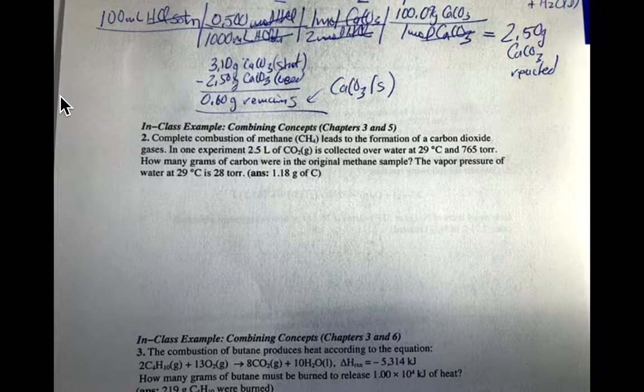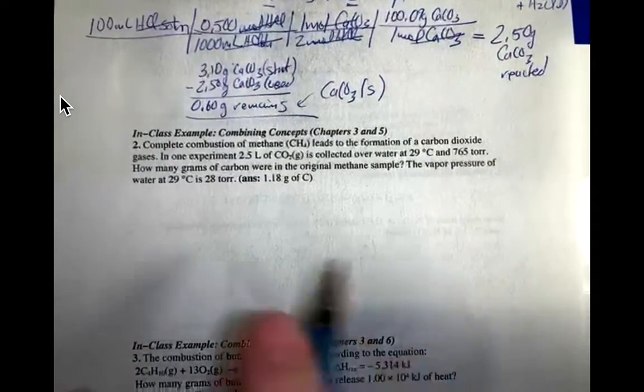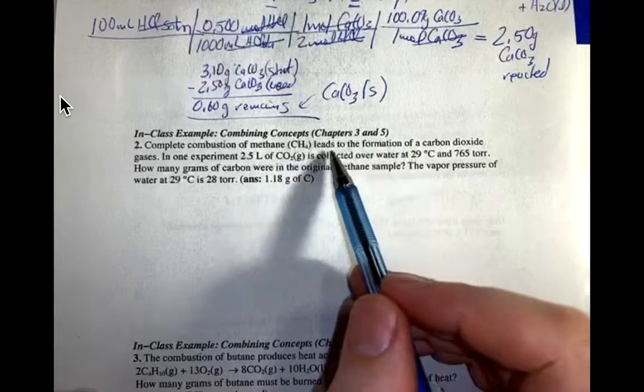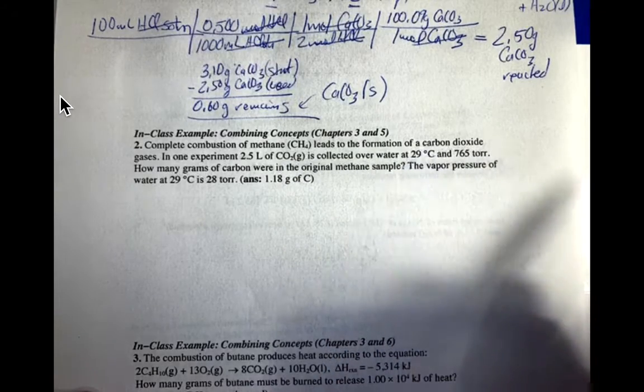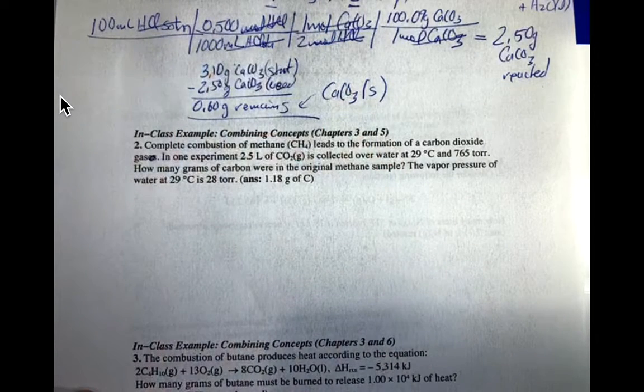All right, for this next problem, we're going to relate stoichiometry from chapter 3 with gas laws from chapter 5. It says complete combustion of methane leads to formation of carbon dioxide gas as one of the products. In one experiment, 2.5 liters of CO2 is collected over water at 25 degrees C and 765 torr. How many grams of carbon were in the original methane sample?